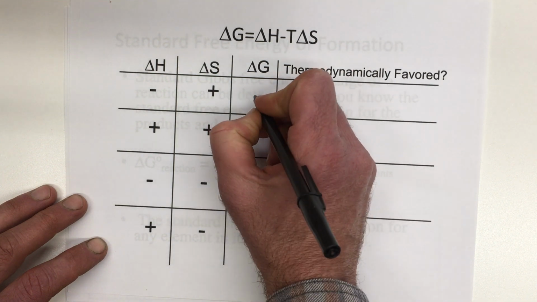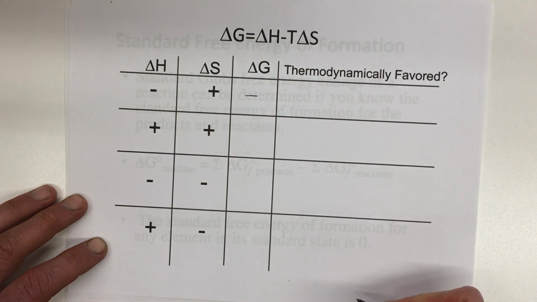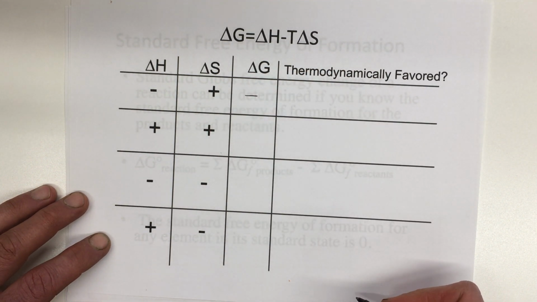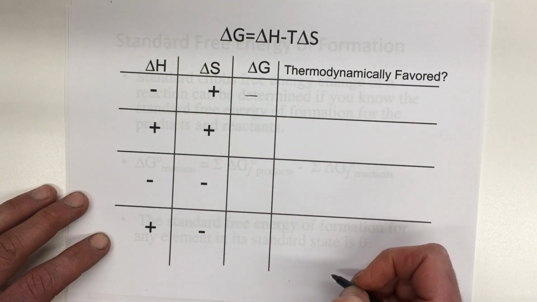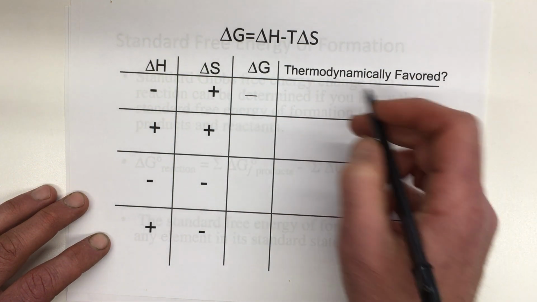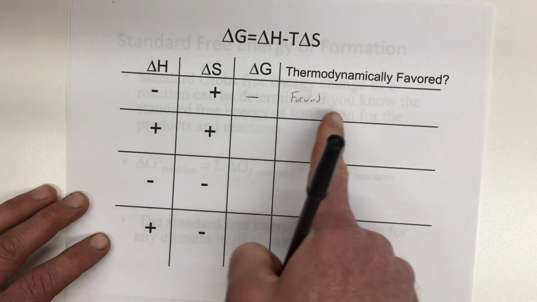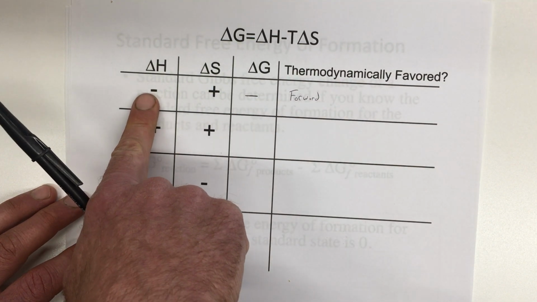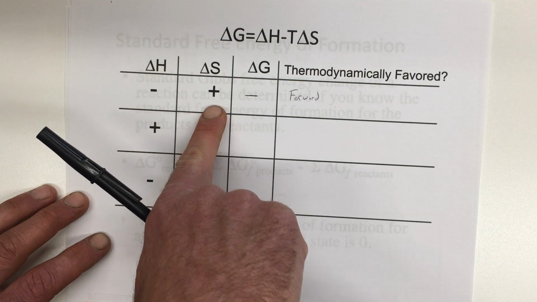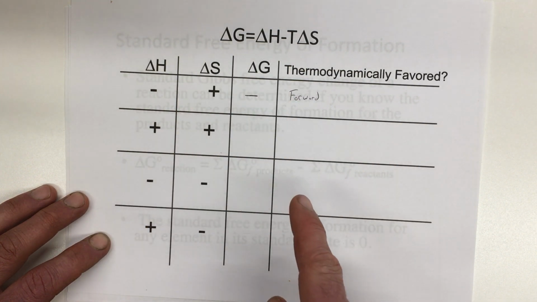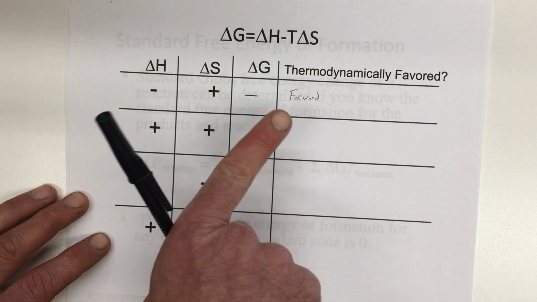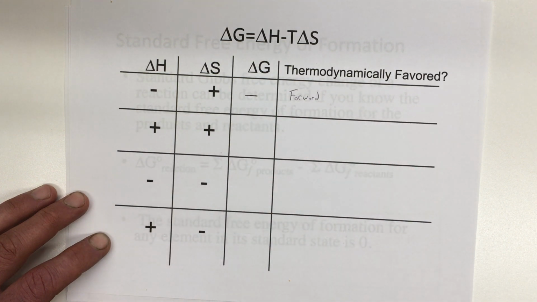Well, if you have a negative delta H, and then you subtract from that some delta S, which is positive, you know that delta G is always going to be negative. It's always going to be less than 0. That means it'll always be thermodynamically favored in the forward direction. So it'll always be in the forward direction if you have a negative delta H and a positive delta S. Regardless of temperature, it'll always be favored in the forward direction.